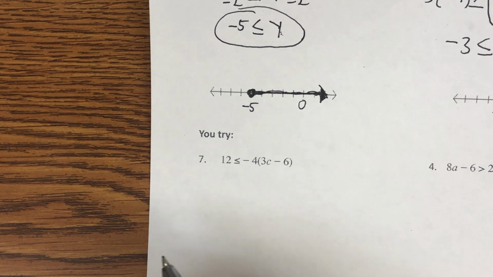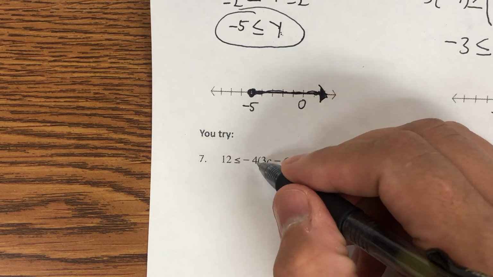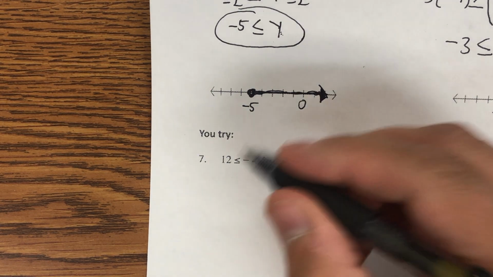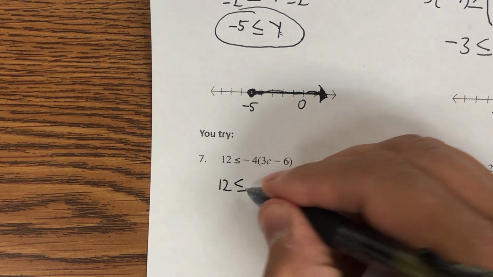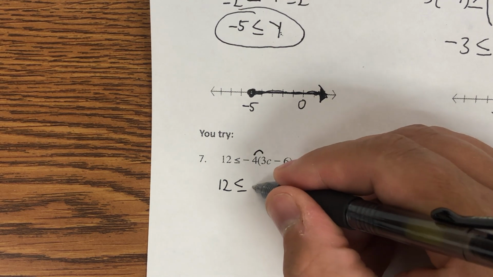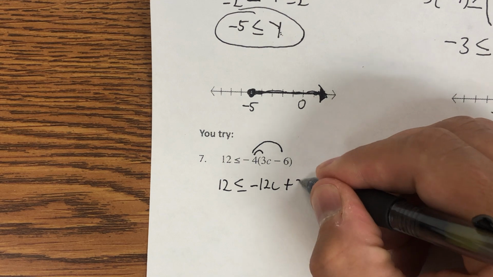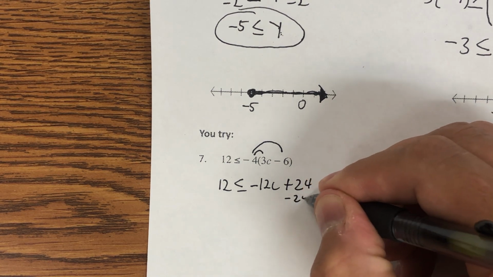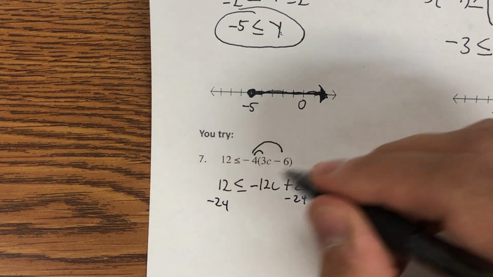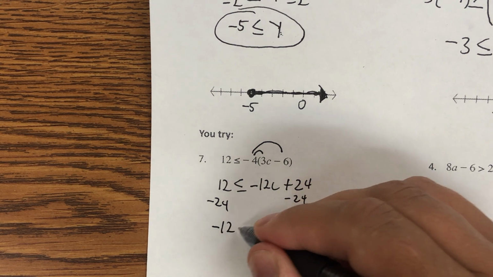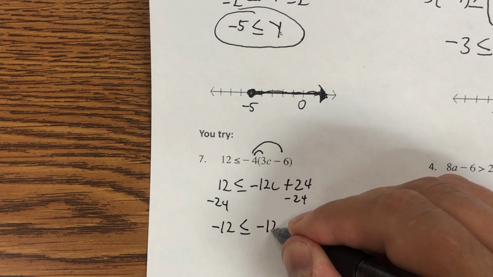All right, hopefully you had some success here on these. I see the set of parentheses, so I'm going to have to distribute. 12 stays, less than or equal to. Negative 4 times 3 is negative 12c. Negative times a negative changes to a positive 24. Next step, subtract our 24.